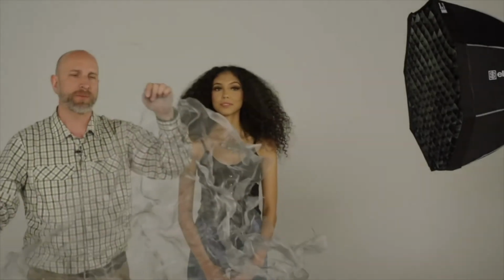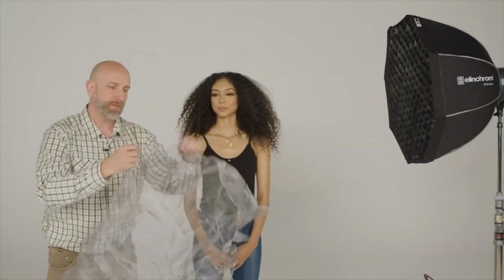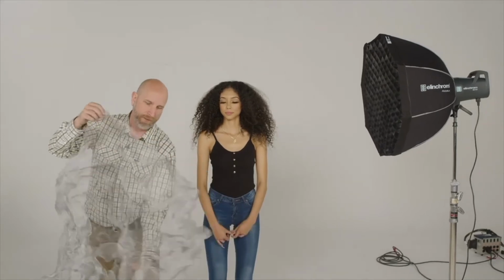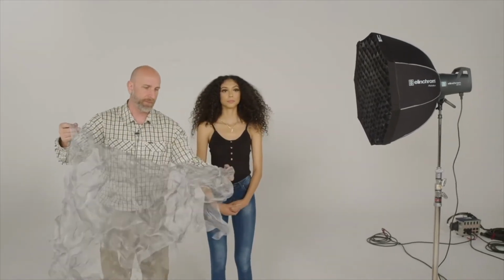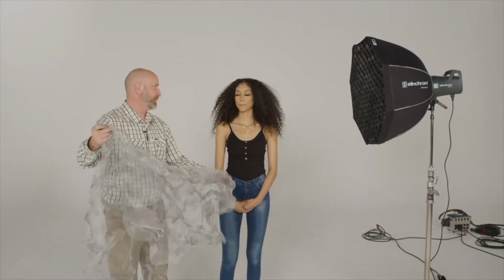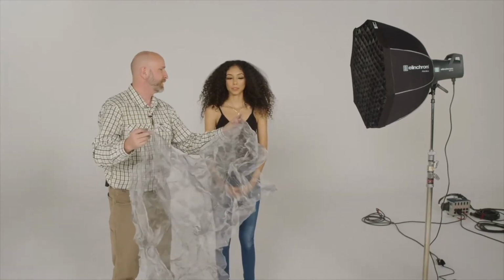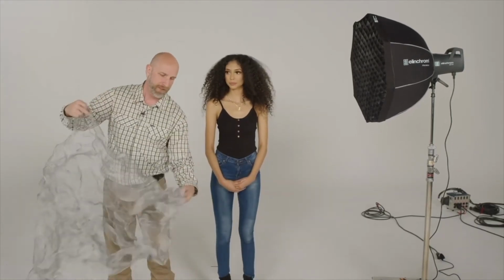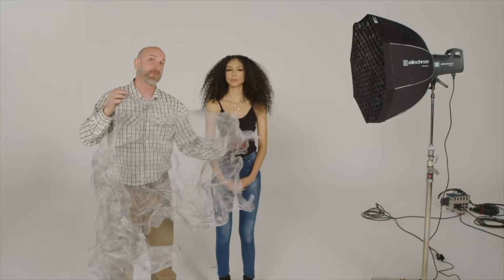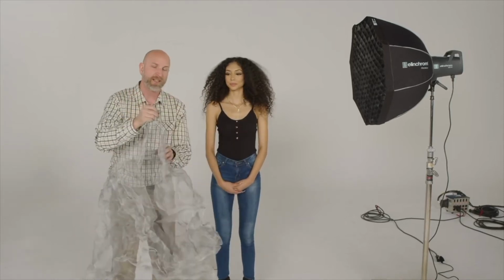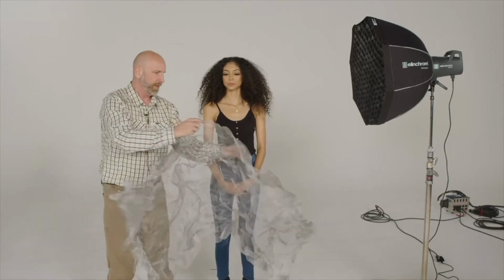The other thing to note, by the way, is if you do this with a model, the edges of these screens are very abrasive. They really can poke the skin. So Shayla, make sure you don't poke yourself if possible. And so be careful of that. When you're scrunching this stuff up and bending it, you might want to wear gloves, and that will help you.